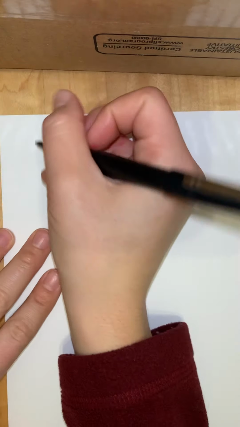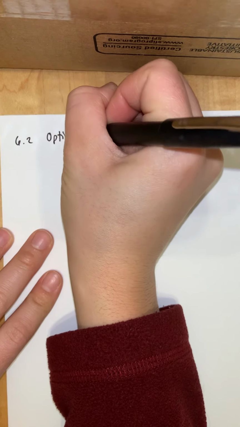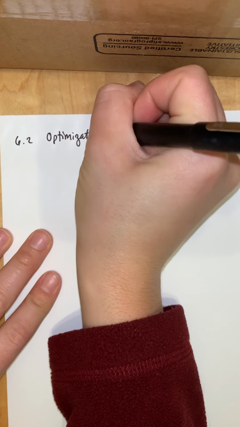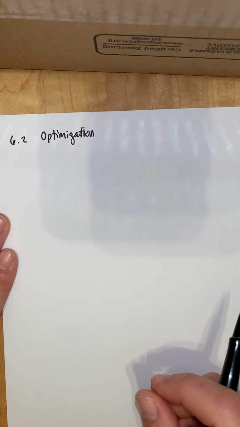All right, moving on to section 6.2. So section 6.2, we have optimization problems. And again, chapter 6 was the one where we learned a skill, and then we use that skill in word problems. So this is really just doing word problems.